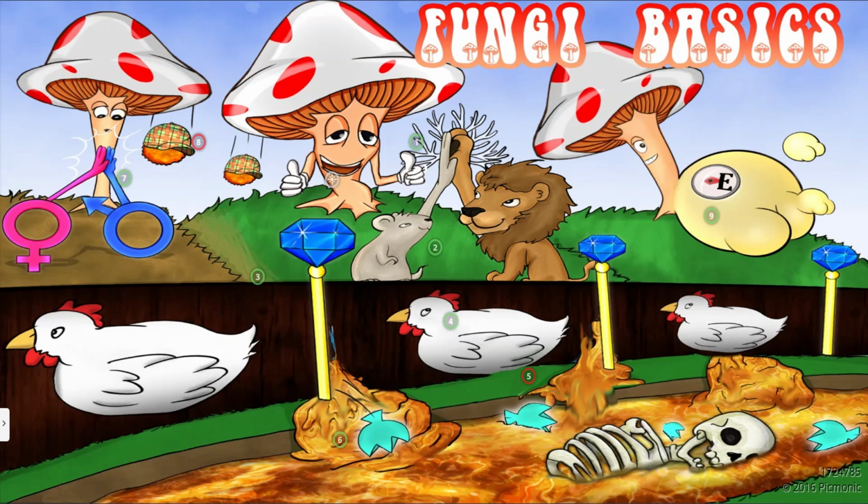So, let's summarize the basics of fungi. The functional units of this organism are called hyphae, which are filamentous extending structures.